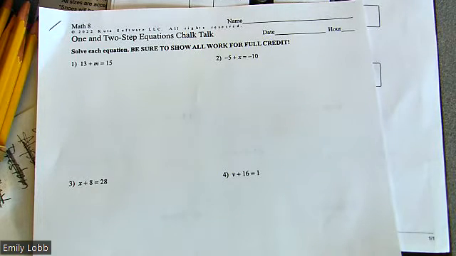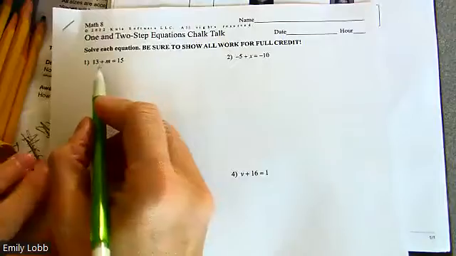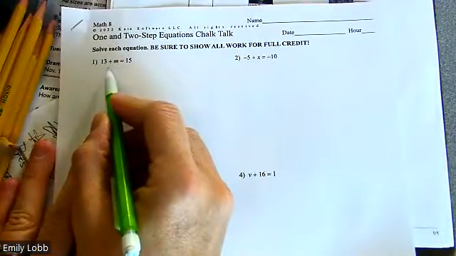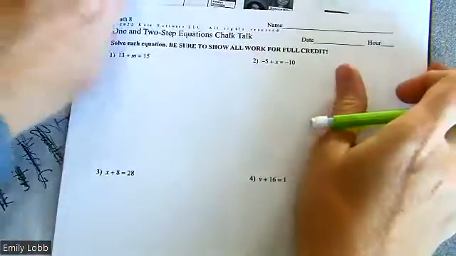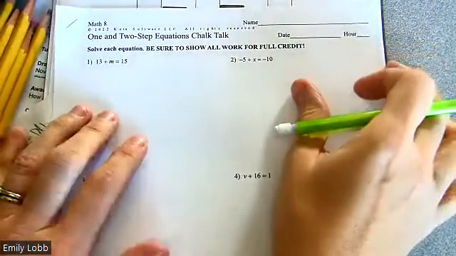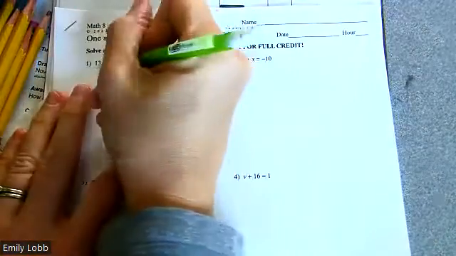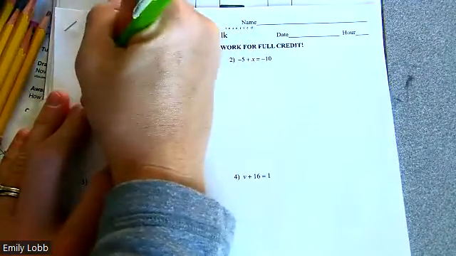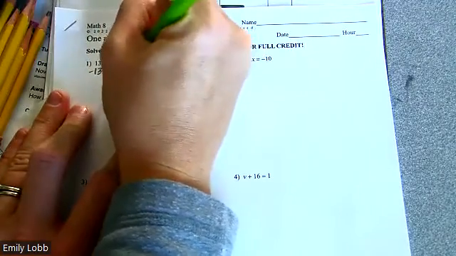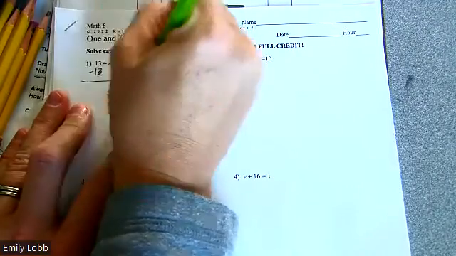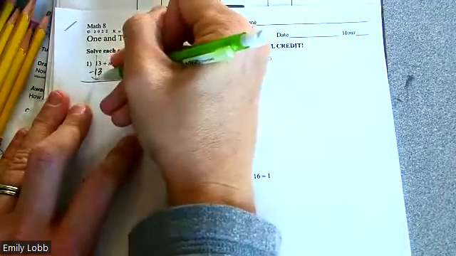So remember, whatever is connected to the variable I have to get rid of. So I want to make that 13 a 0. Well, I make the 13 a 0 by taking the opposite of it. The opposite of positive 13 is negative 13. So I'm actually subtracting it from both sides of my equal sign. And I'm going straight down my columns.